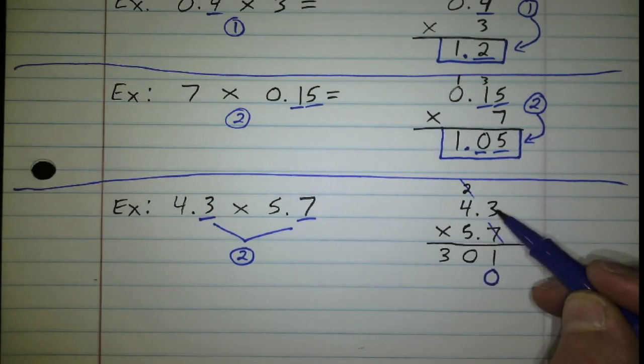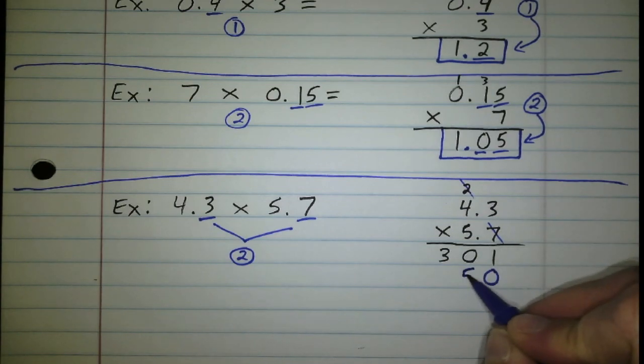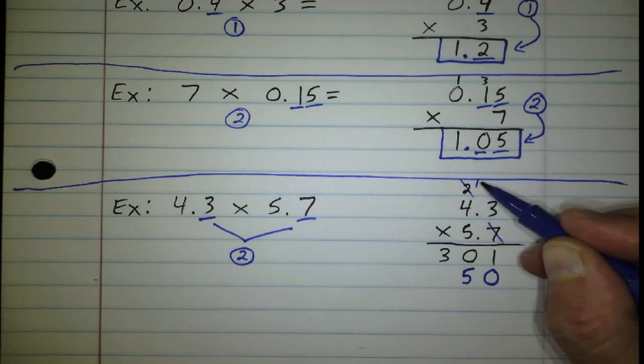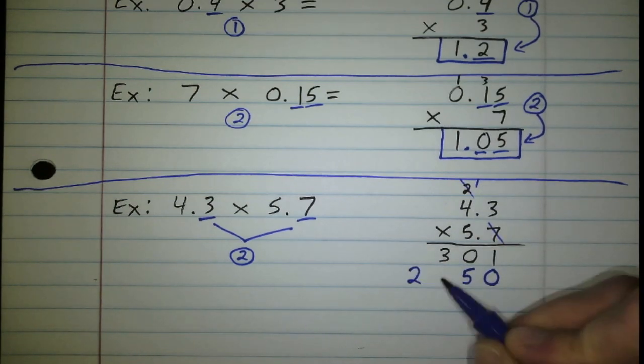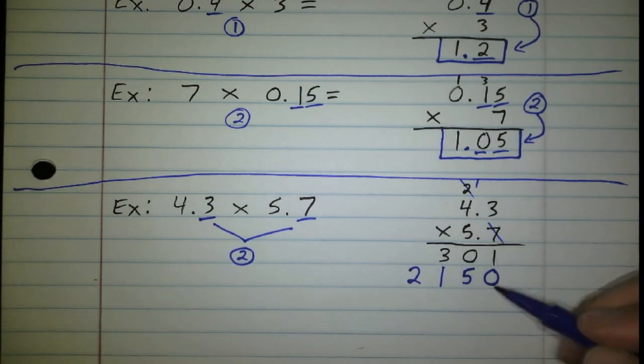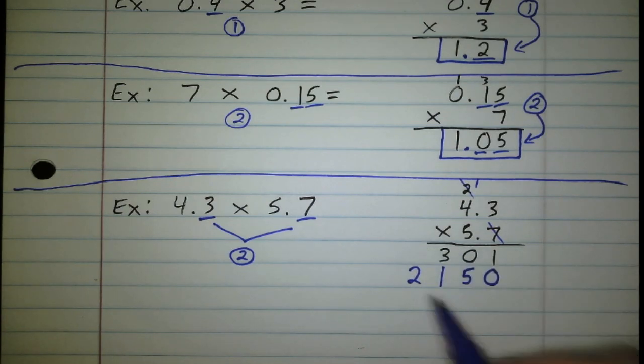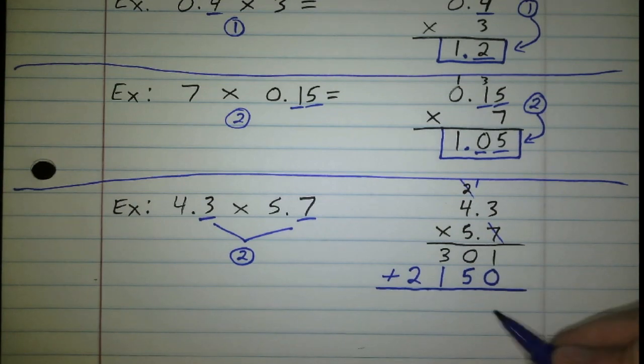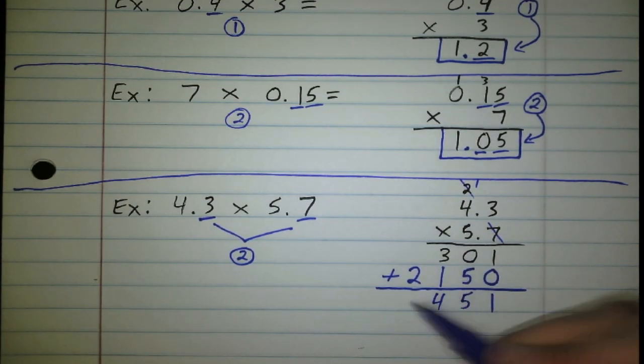5 times 3 is 15. We put the 5 under this 0 and carry the 1 up. 5 times 4 is 20, plus 1 is 21. So 2, 1, the 1 should be under the 3. These numbers should be nice and lined up here. Put a plus sign, trace this blue line. 1 plus 0 is 1, 0 and 5 is 5, 3 and 1 is 4, 2.